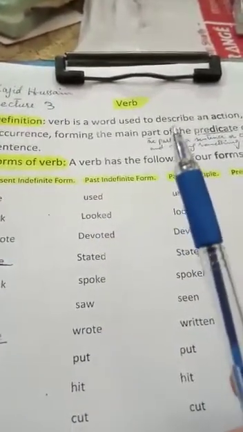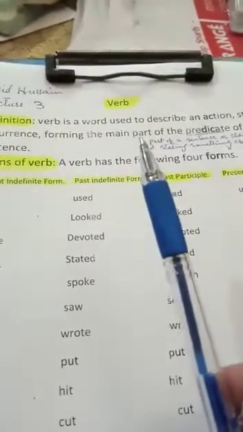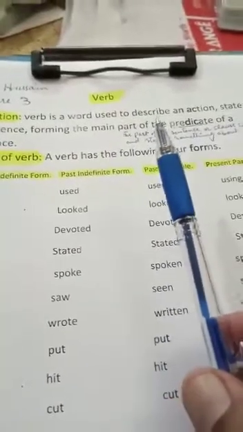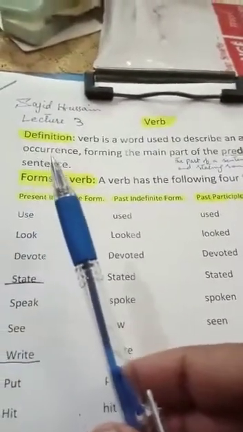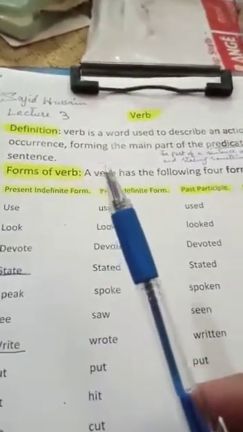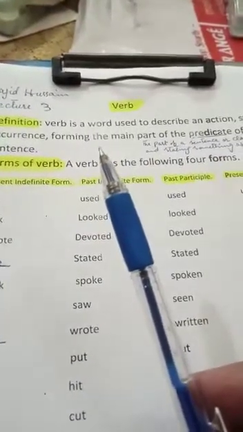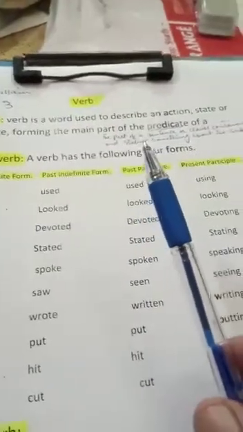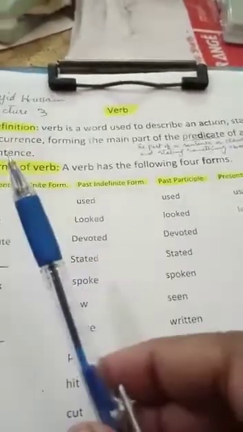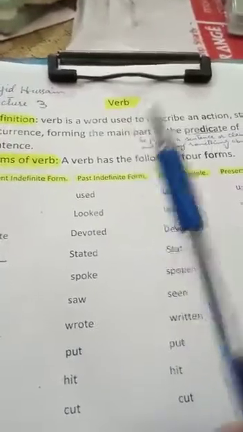This definition of verb has two distinct features. The first distinct feature is that a verb describes an action, it describes a state, or it describes an occurrence. And the second distinct feature of this definition is that the verb forms the main part of the predicate of a sentence. So these are two distinct features of this definition of verb given here.